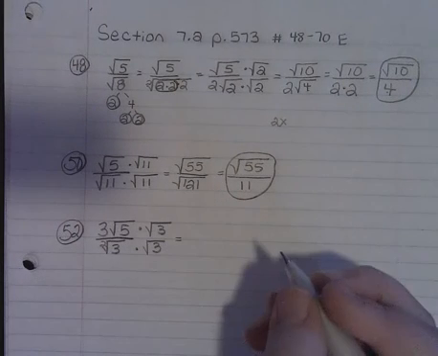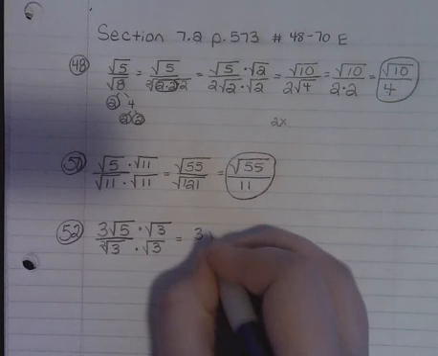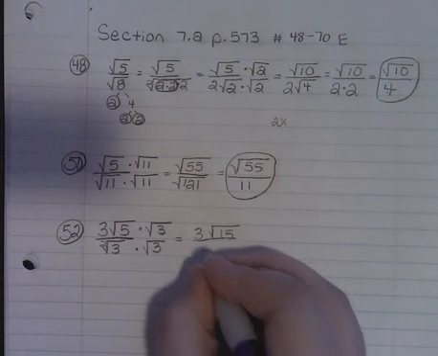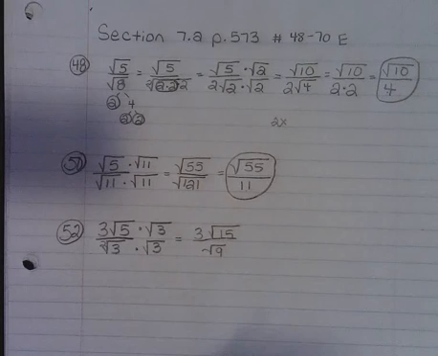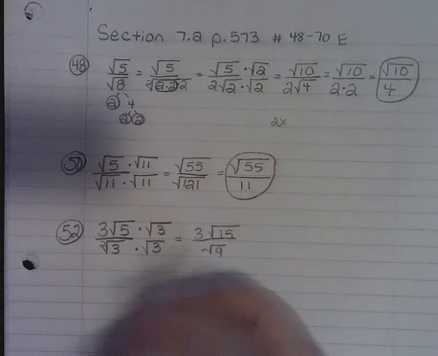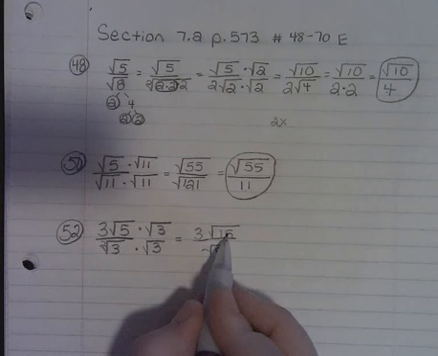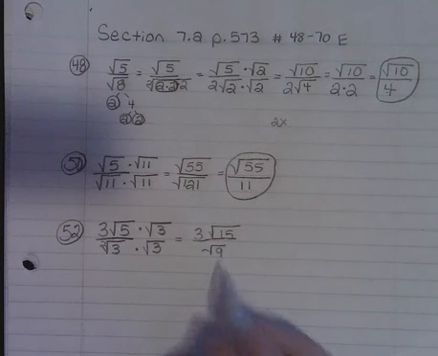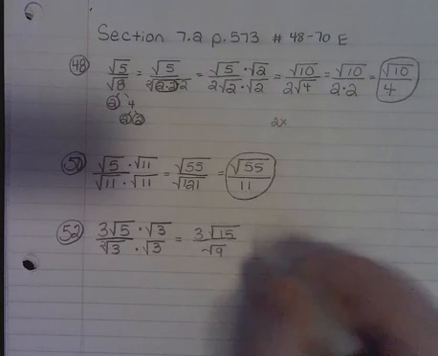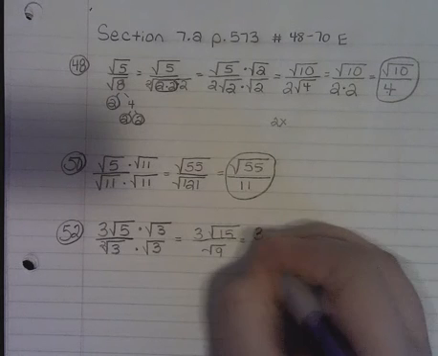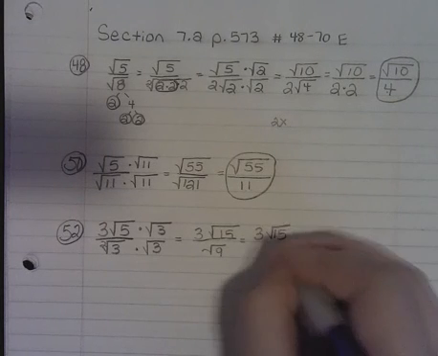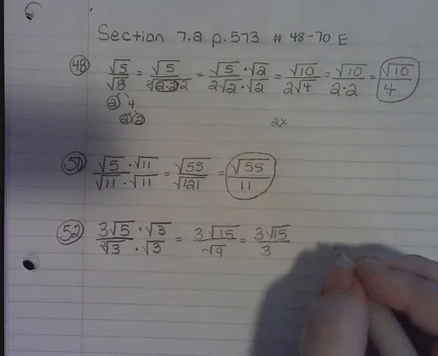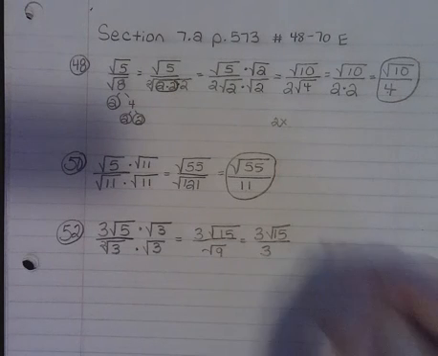So in my numerator, that gives me 3 onto the square root of 15 over the square root of 9. We got 3 onto the square root of 15 because 5 times 3 is 15, and the 3 stays on the outside. And because 3 times 3 is 9, that's how we got the square root of 9. Now I'm going to go ahead and break down my square root of 9, which is 3, because 3 times 3 is 9.